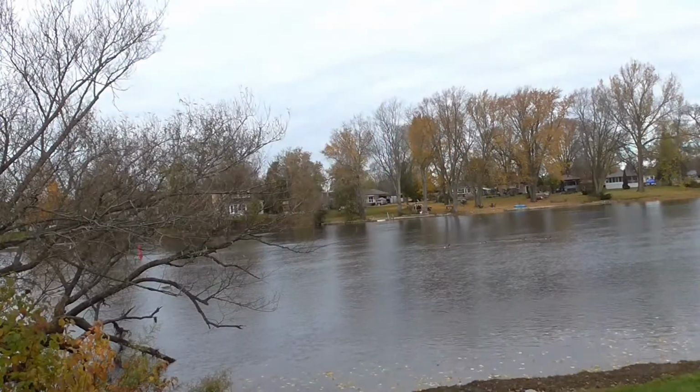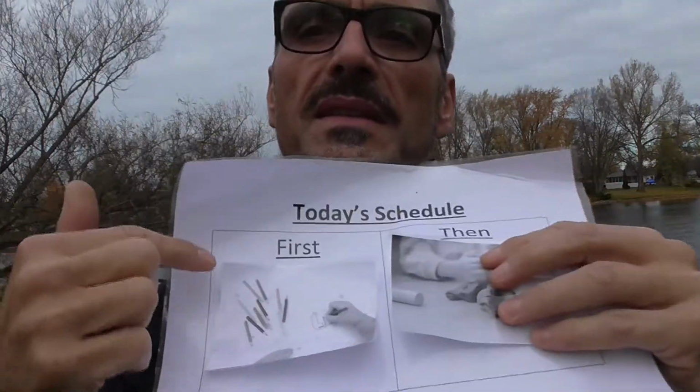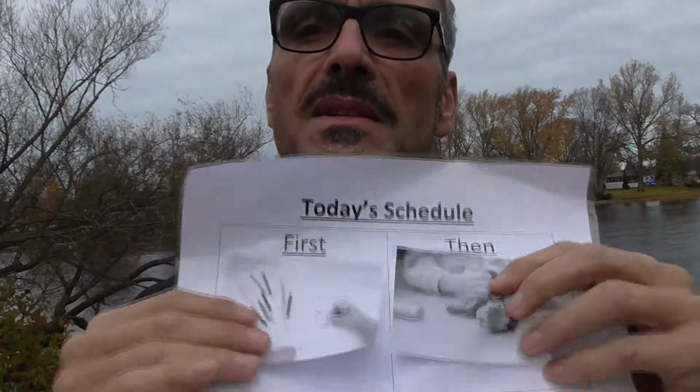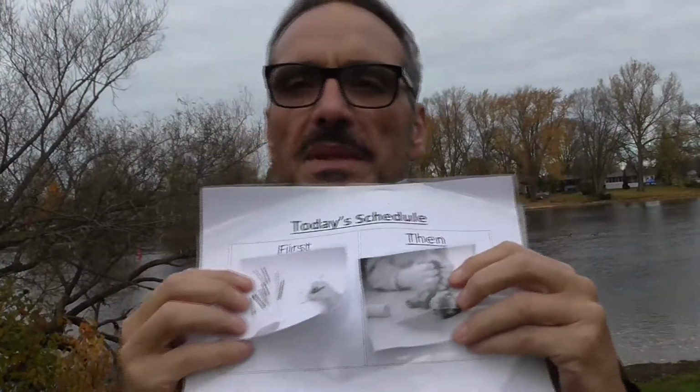So a first-then chart is simply that. First you do this, then you do that. So in this case, it would be first you're going to color, and then you'll get to play clay.